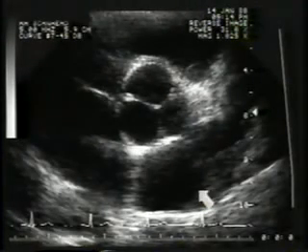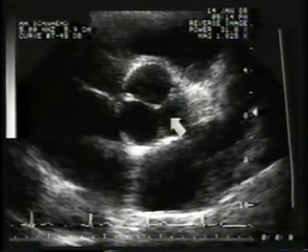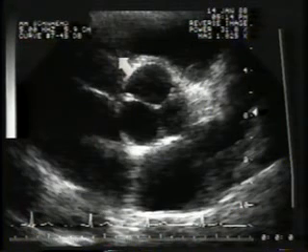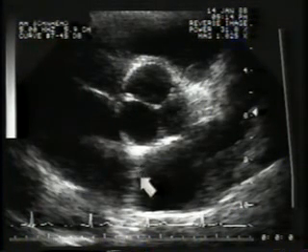Next, the transducer will be tilted to the base of the heart, to the level of the aortic valve. In this still frame, the left atrium is visualized behind the aortic valve. This is the left atrial appendage. The right ventricle, right atrium, tricuspid valve, and atrial septum are only partially visualized.